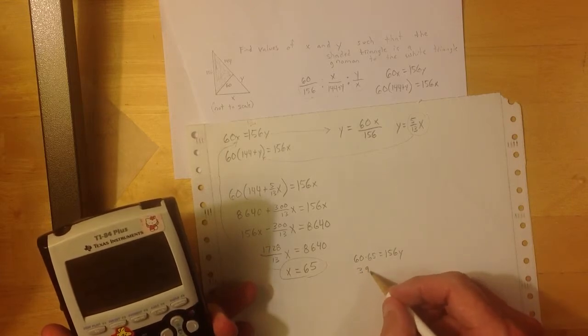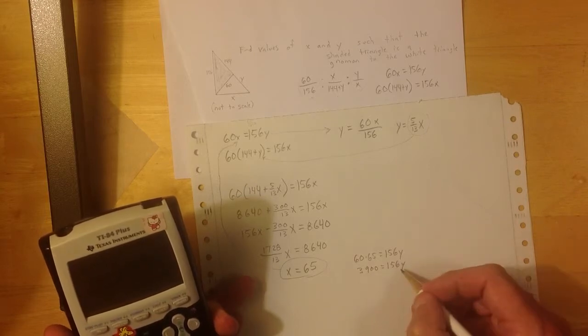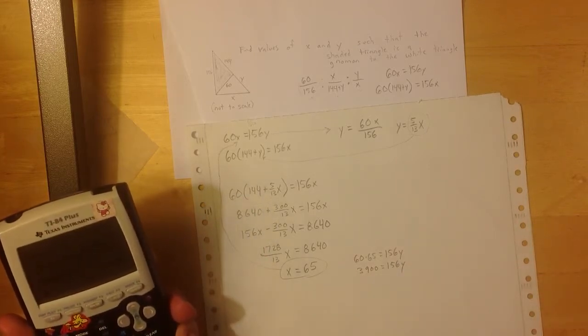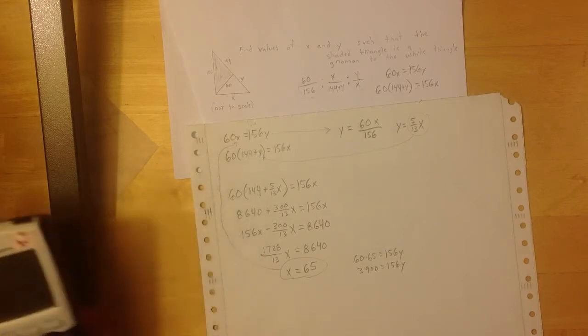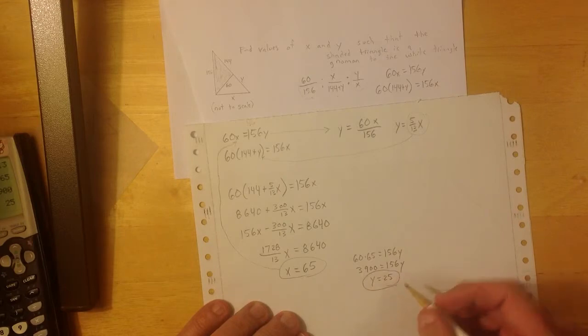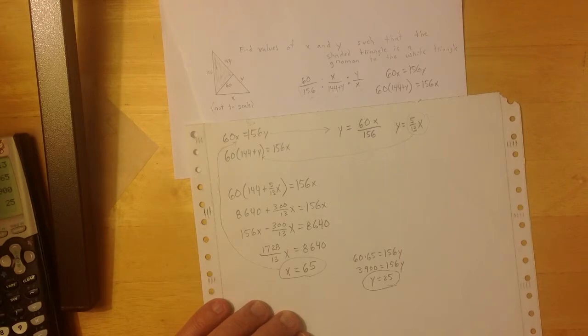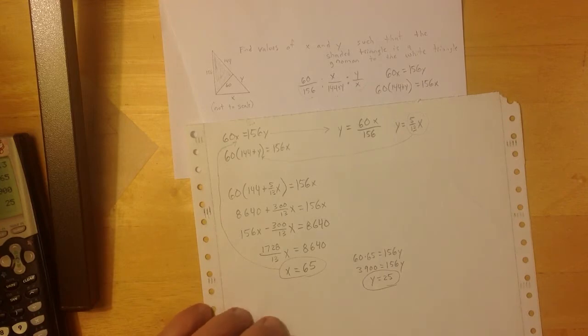So I have 3900 equals 156y. Just divide by 156. So I came up for y equals 25. So I have a solution for x and a solution for y. X is 65, y is 25. Alright folks, hope that's helpful to you.